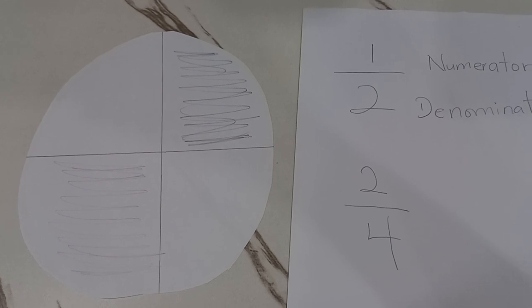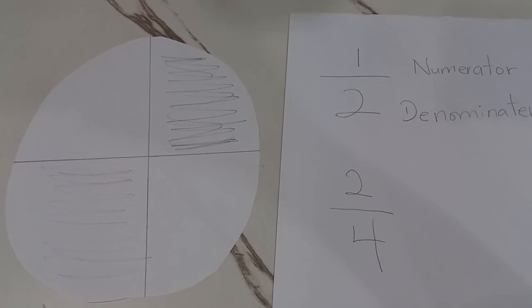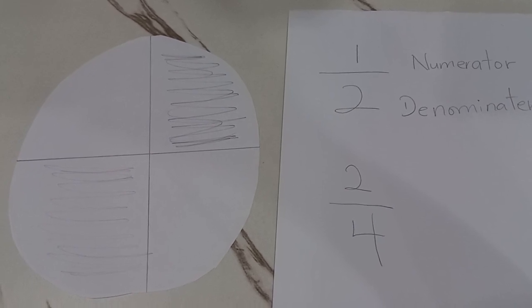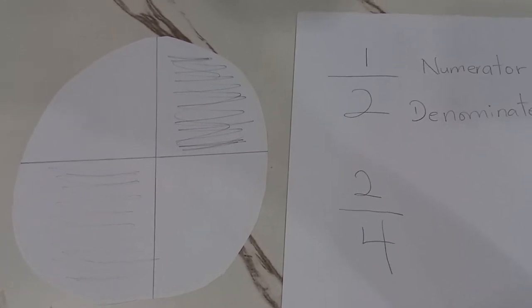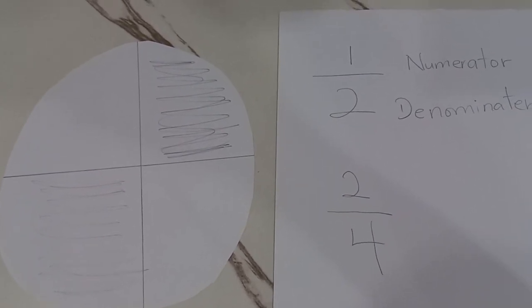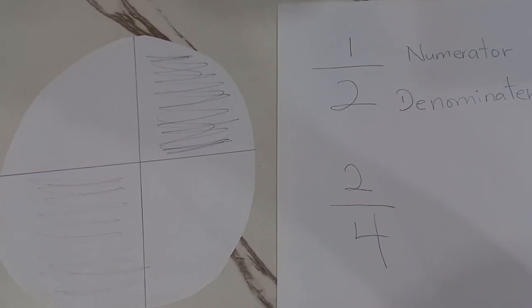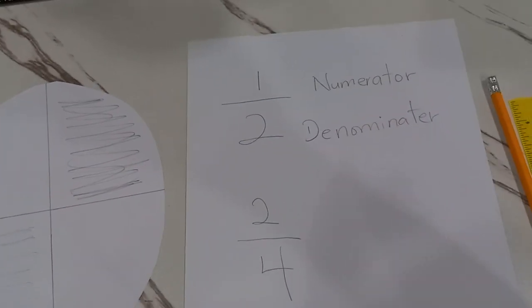And we'll begin by asking the class what is a fraction, and if they can come up to the front of the class and write on the board what a fraction looks like. And what will be explained to the students as well is the parts of a fraction.